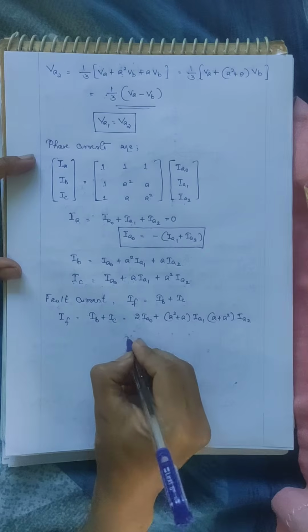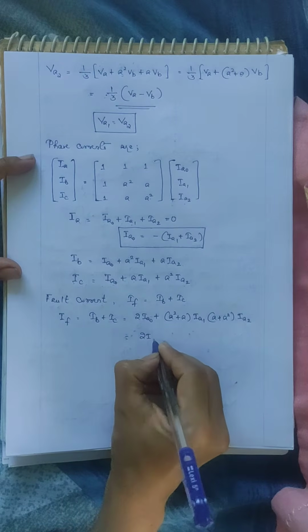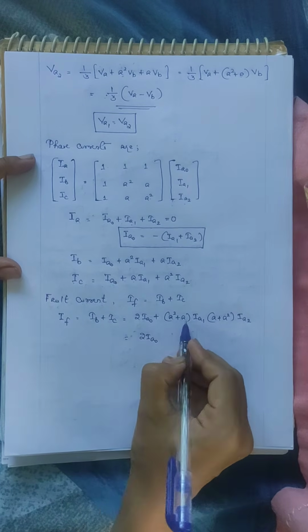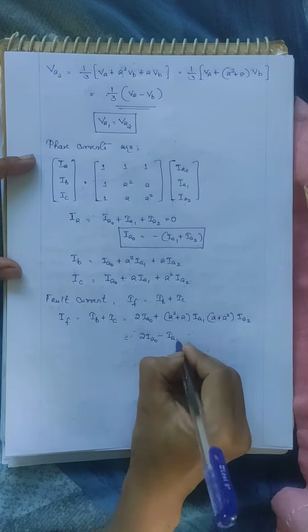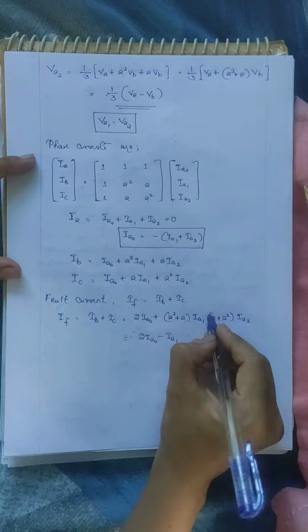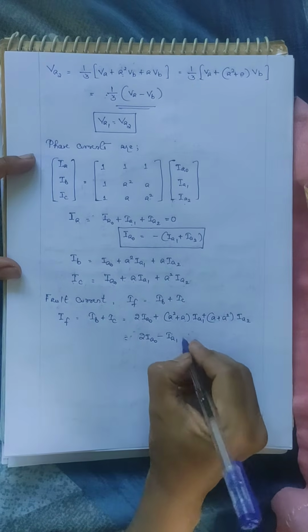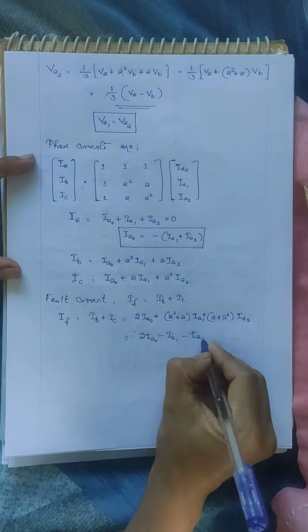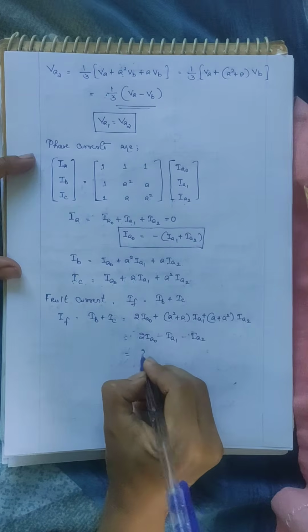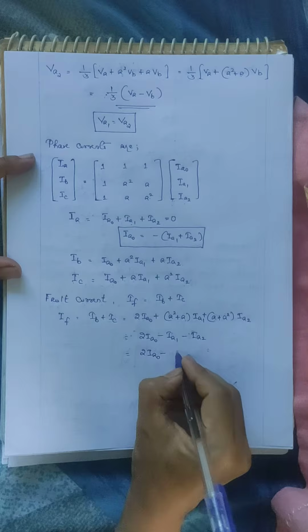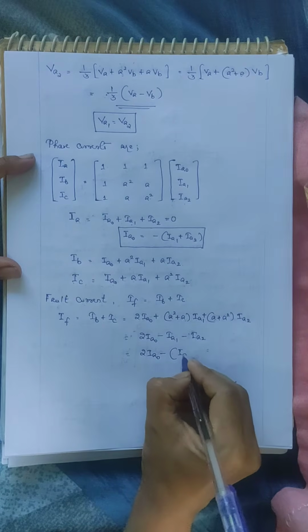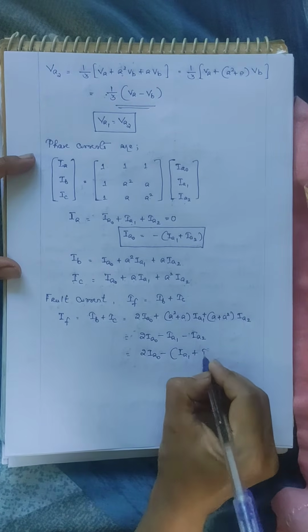Now it is 2 IA0. We know that A square plus A is minus 1, so minus IA1. Again, A plus A square is minus 1, so minus IA2. This can be written as 2 times IA0, taking the minus sign common outside, minus (IA1 plus IA2).